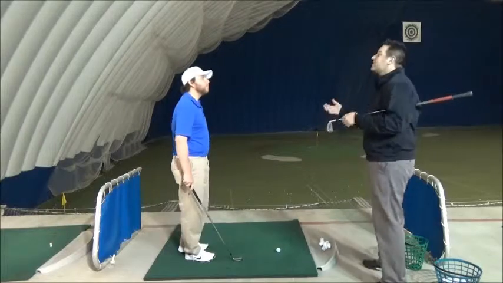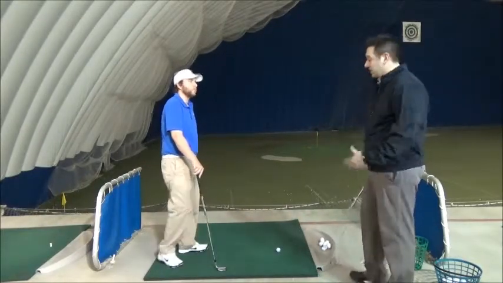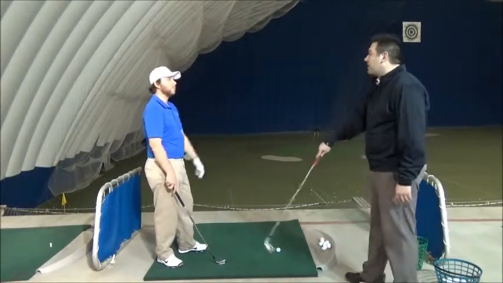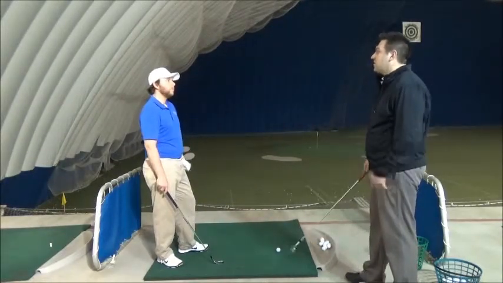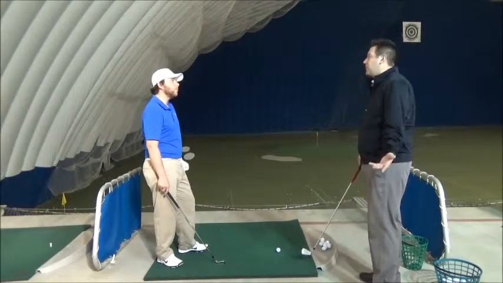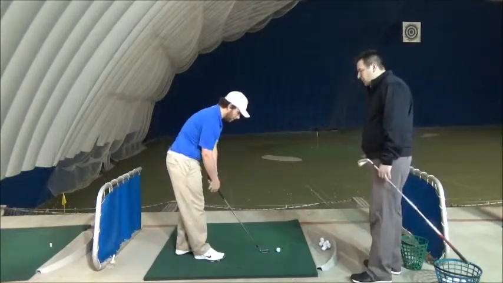The reason why you want the ball position back in the stance is because the 9-iron has a lot of loft, doesn't it? The farther back the ball is in your stance, the lower the ball goes, right? Well, this already has a lot of loft, so the ball's going to get up in the air, right? Okay, so go ahead and set up with your 9-iron here.